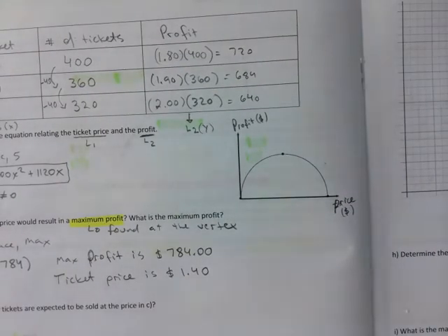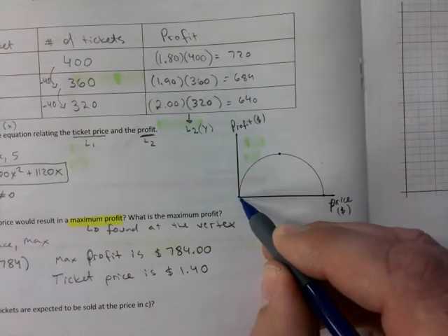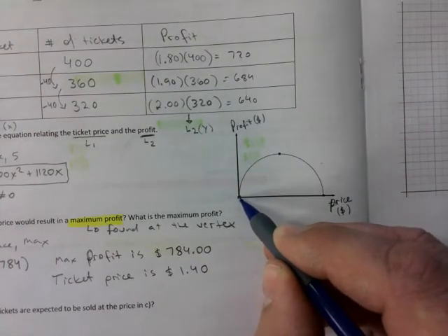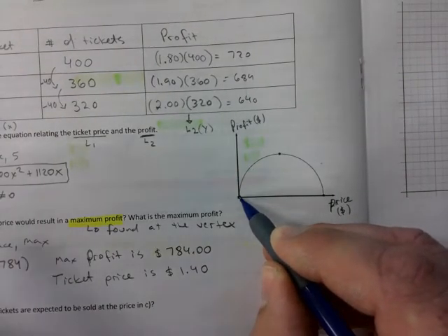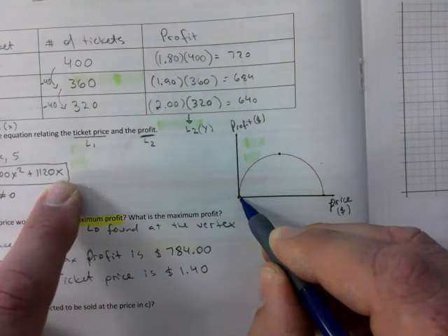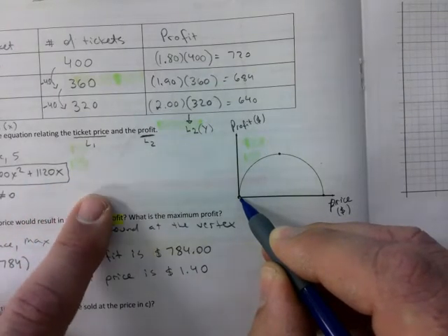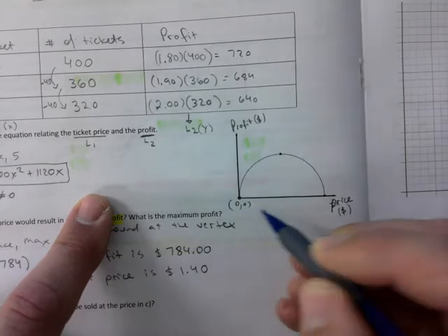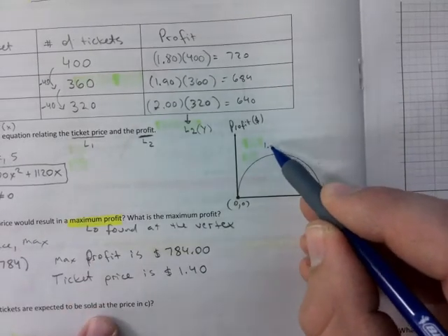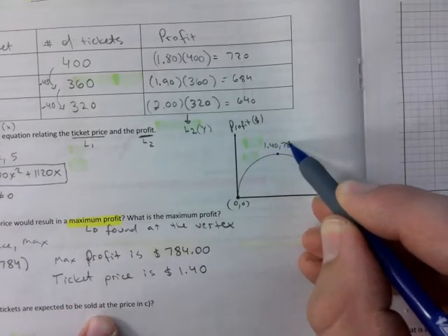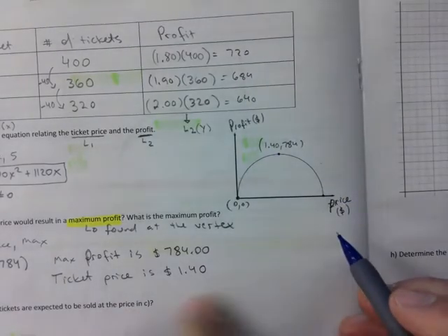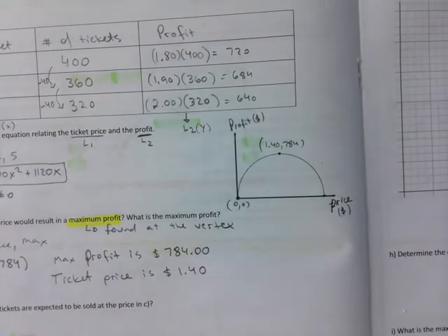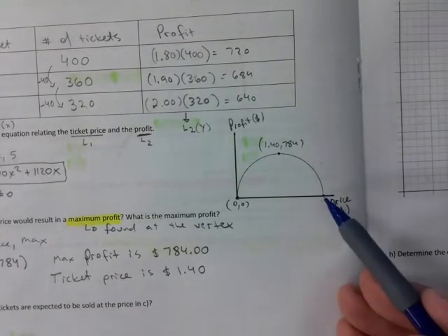Both of them are in dollars in this case. Do we know this point here? It's actually 0, 0, because my y-intercept is 0, 0. So 0, 0 is part of this. This is 140, 784.